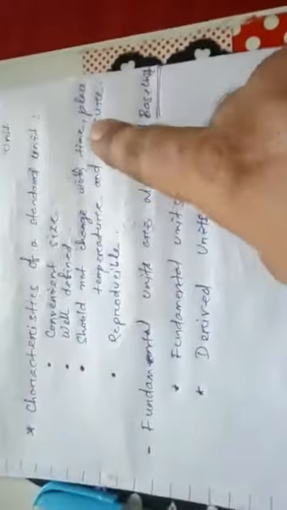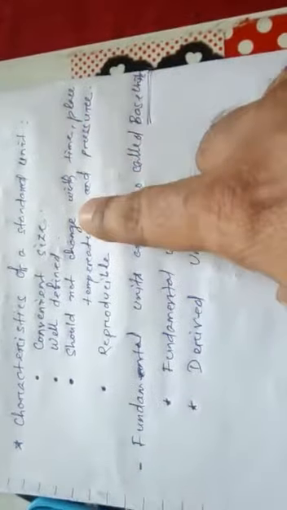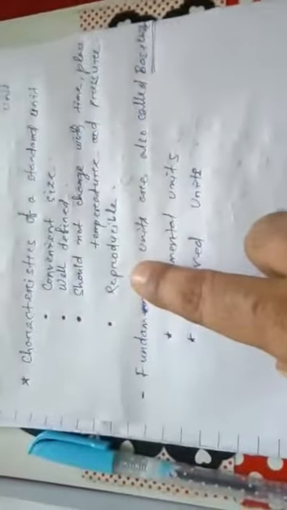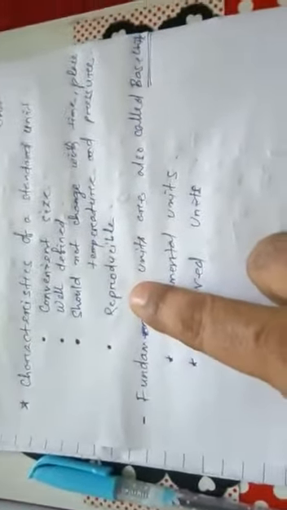The physical quantity should not change with time, place, temperature or pressure. It means a change in pressure or temperature should not change the physical quantity, and it should not change with time and place either. It should be easily reproducible so that it is convenient to use by everybody. So these are the 4 basic characteristics of a standard unit of any physical quantity.